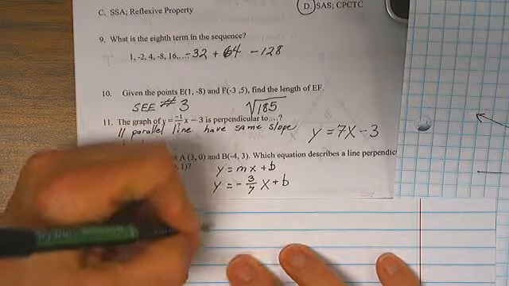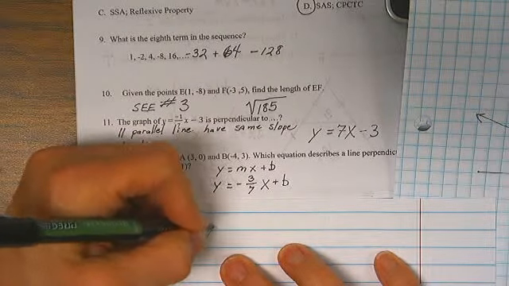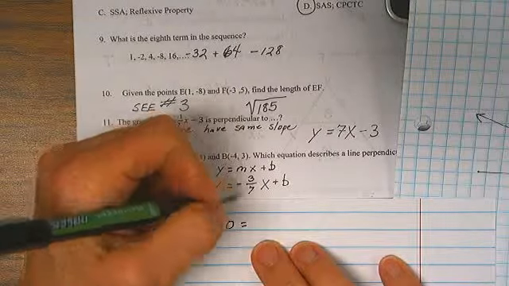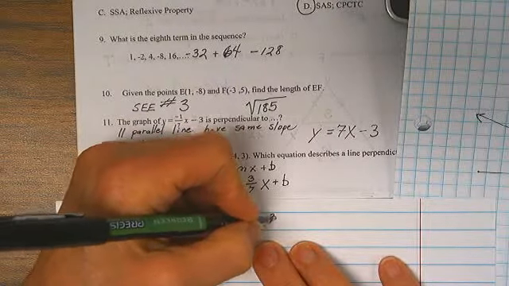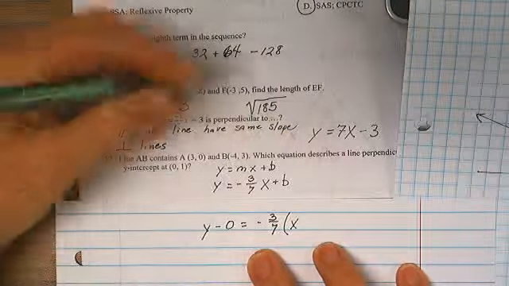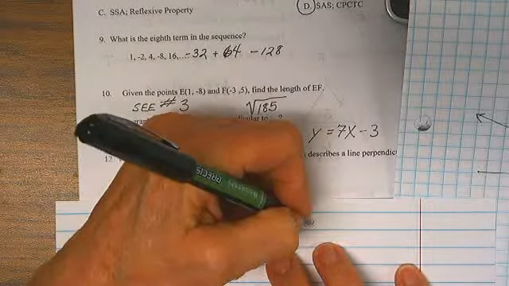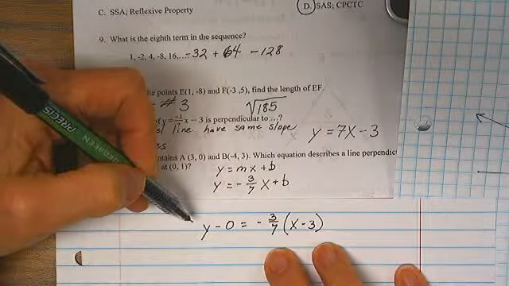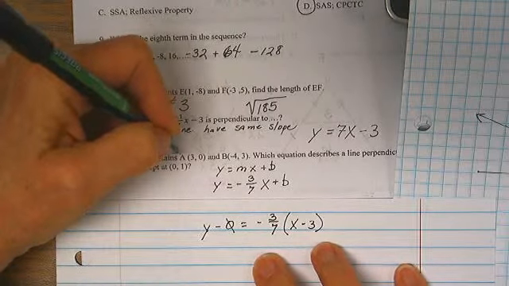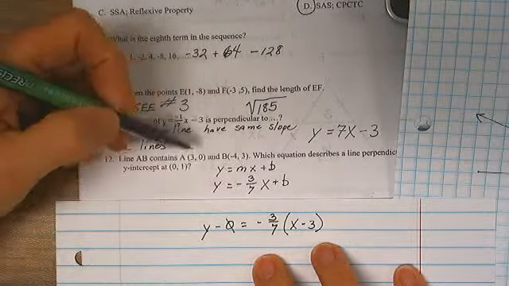Okay, so y minus 0 is equal to my slope times x minus 3. This is point slope form of an equation. The point I choose is this point, (3, 0).